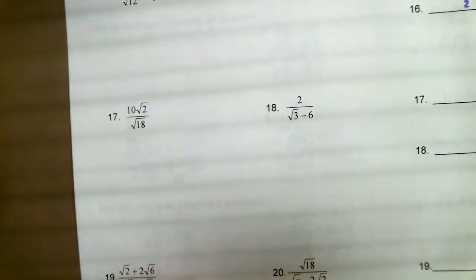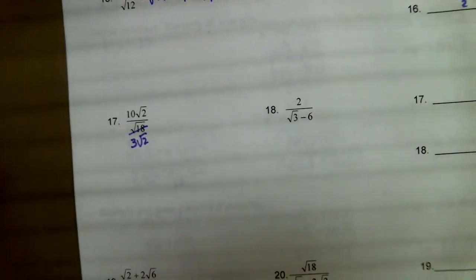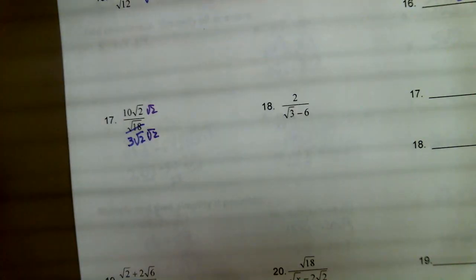On number 17, we can either multiply both top and bottom by square root of 18, or I can simplify this to 3 root 2. We've already simplified the square root of 18 on this practice test. So I'm going to change this to 9 times 2, which is 3 root 2. Now 3's are okay in the denominator. I only need to worry about that square root of 2. So I'm going to multiply both top and bottom by the square root of 2.